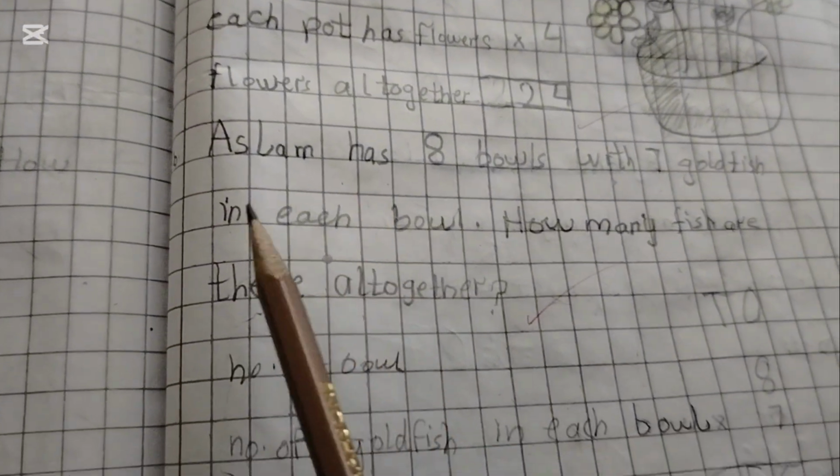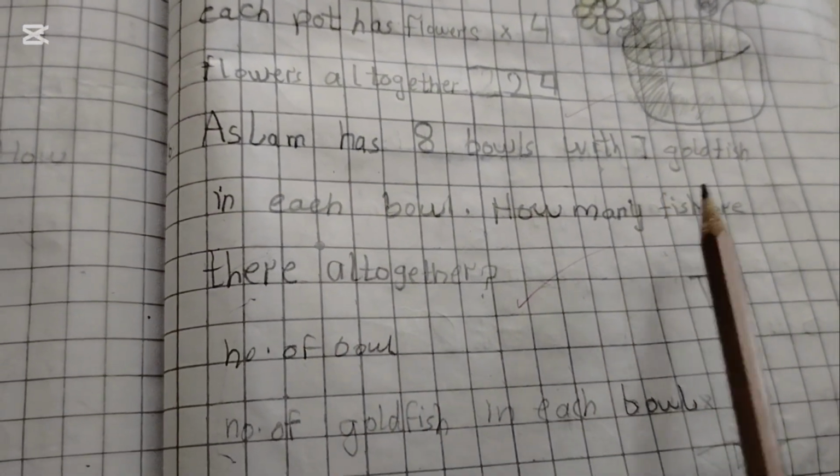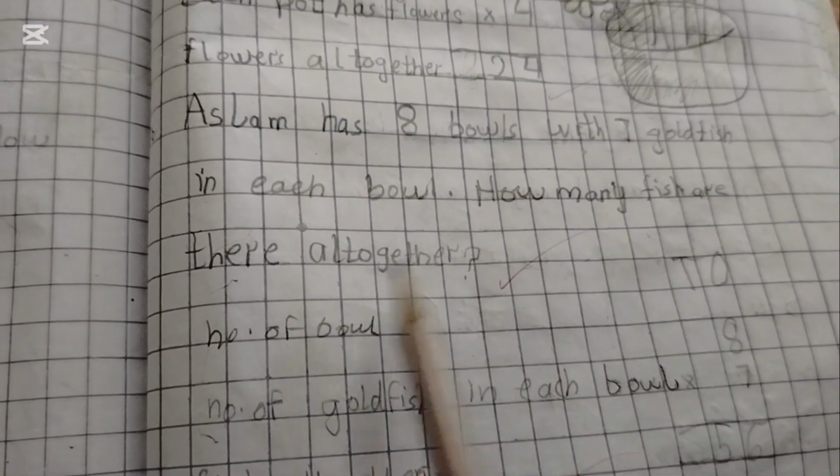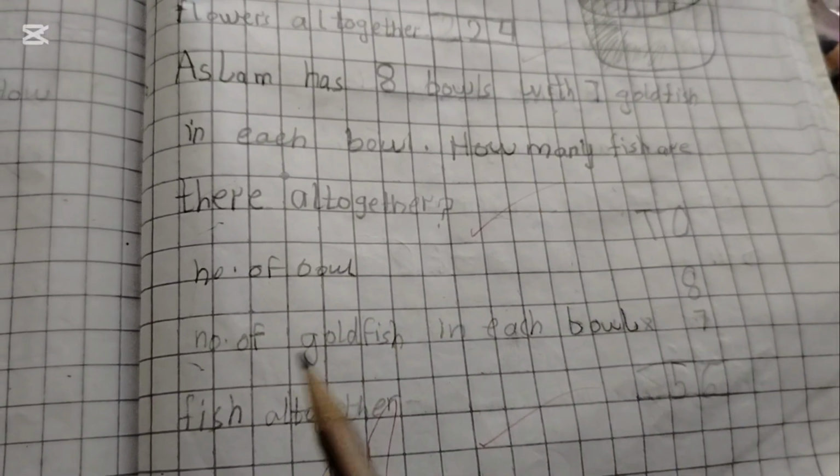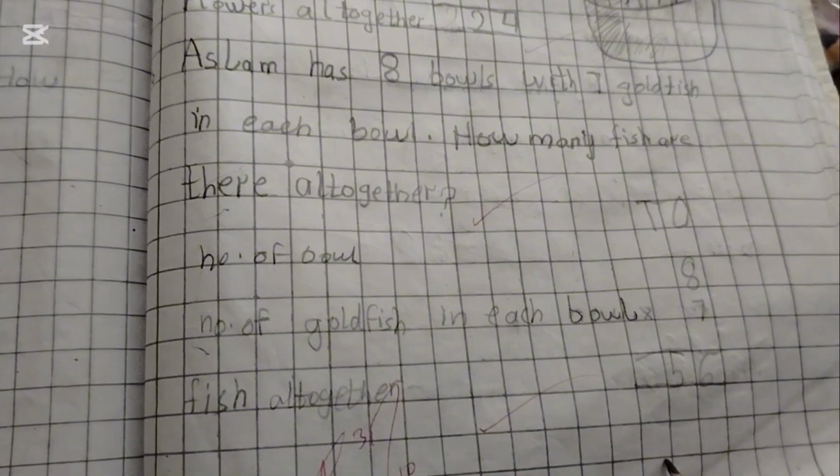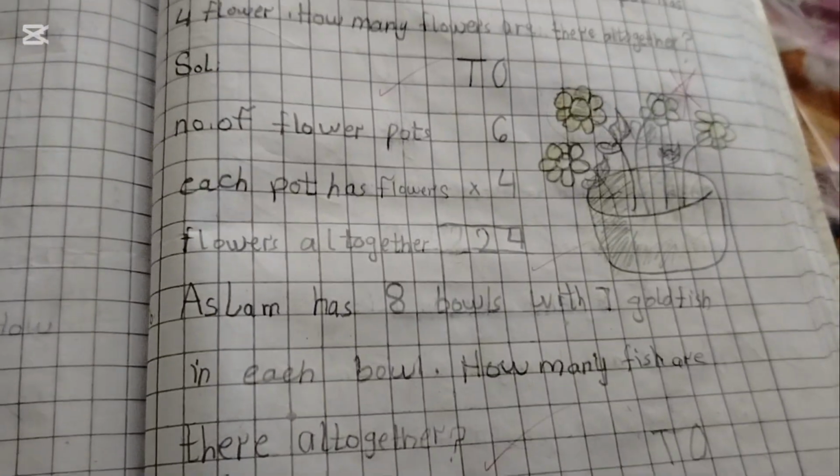Next we start part B. Aslam has 8 bowls with 7 goldfish in each bowl. How many fishes are there altogether? Number of bowls is 8. Number of goldfish in each bowl is 7. Fishes altogether. So the answer is 56.